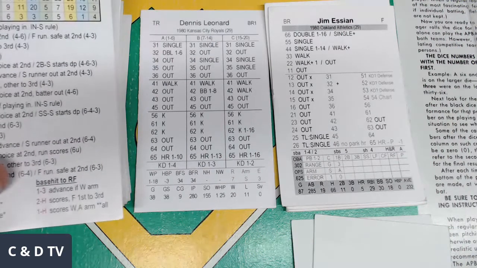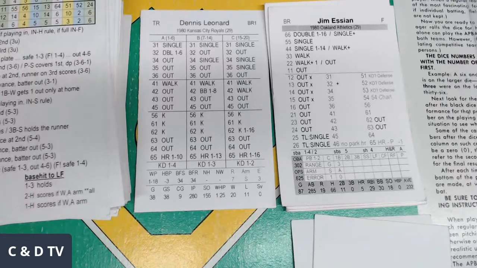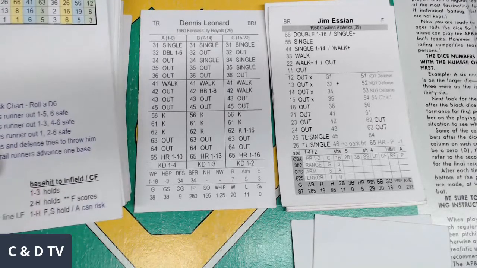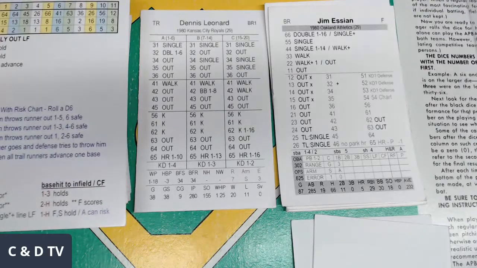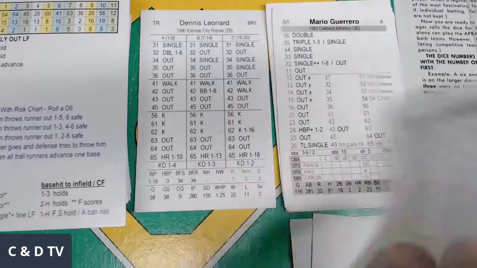Essien. 7 is a 22, and a 22 is a walk. It's a 14, so that's going to be some sort of an out. And it's a 3. He's a righty with a runner on first. Third baseman, let's see what Brett is at third base. He's an A, so it's going to be a fielder's choice. They get the runner at second base.